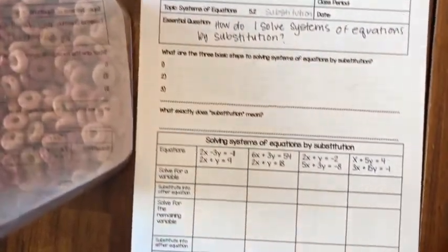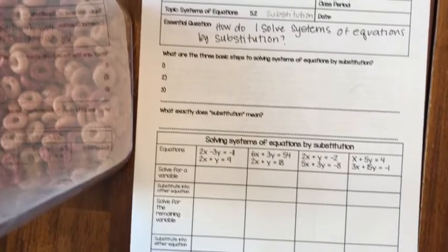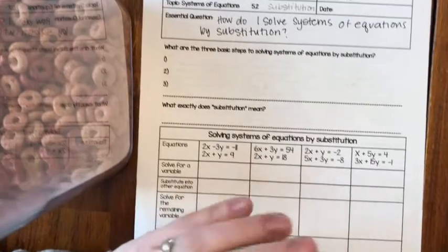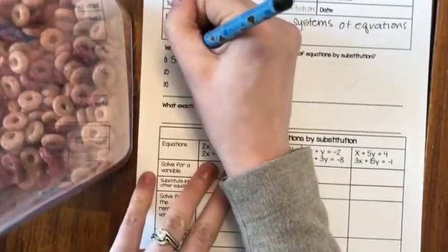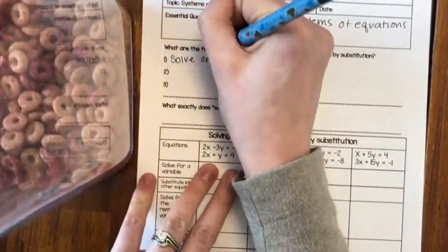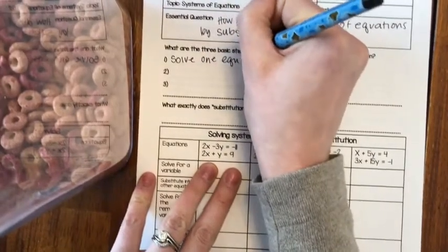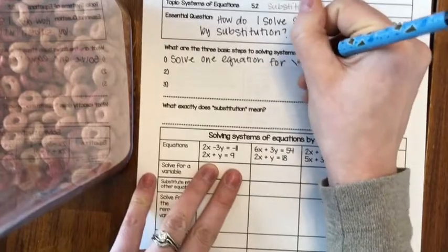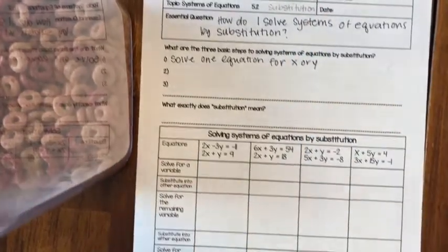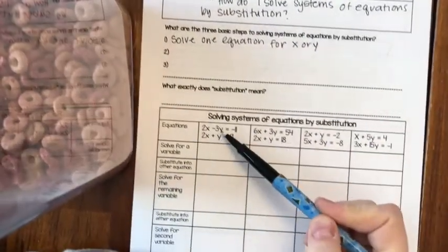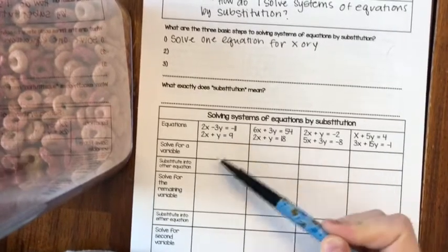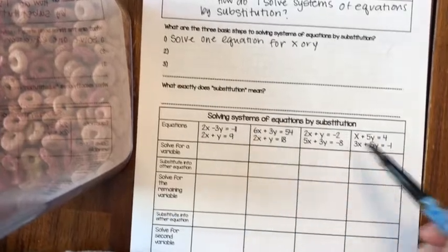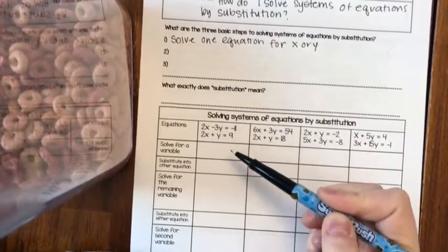So there are 3 steps. These are the basic 3 steps, and it doesn't matter which kind of equation you are looking at. The first step is we're going to solve one equation for either x or y. What that means is that we want to make sure that one of these equations says y equals or x equals.